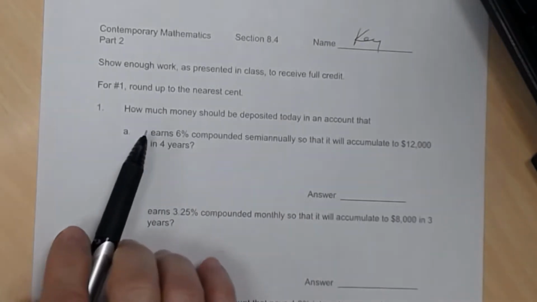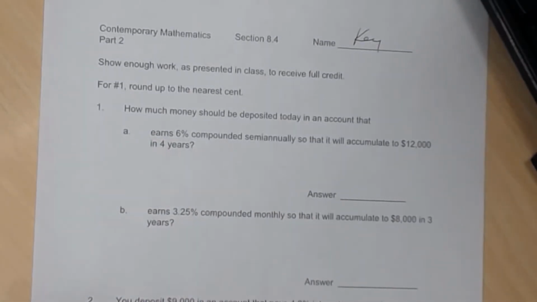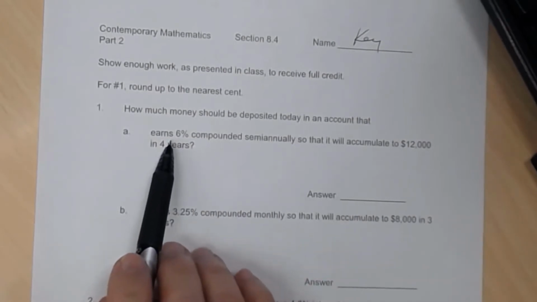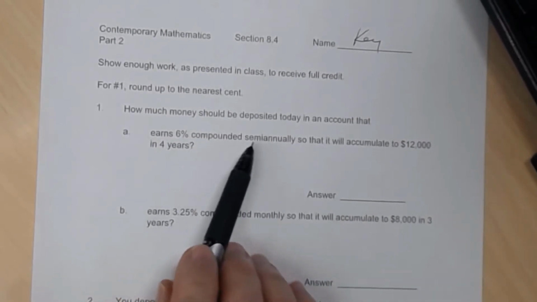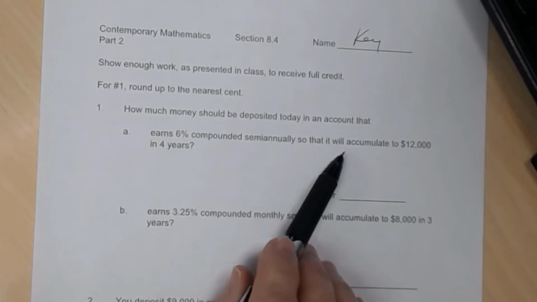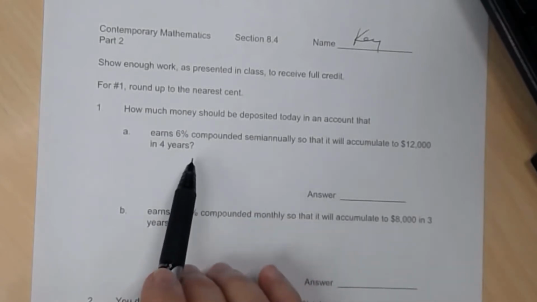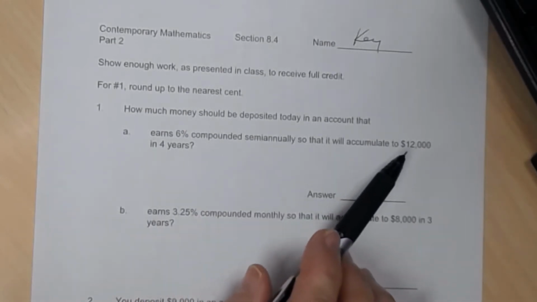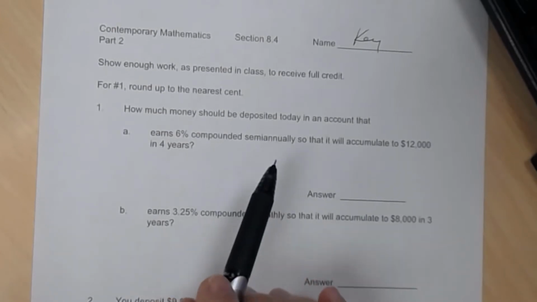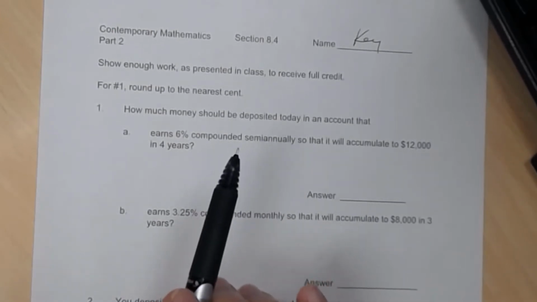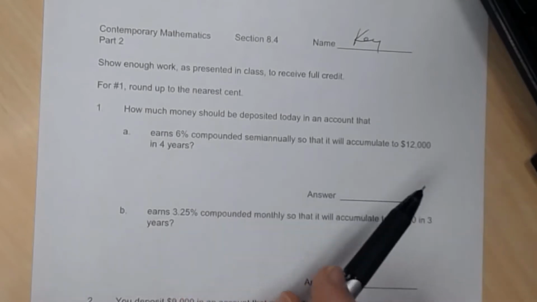Okay, so number 1, it says how much money should be deposited today in an account that earns 6% compounded semi-annually so that it will accumulate $12,000 in 4 years. So you want to end up with $12,000 in 4 years. And so the question is how much should you invest now to get that amount?